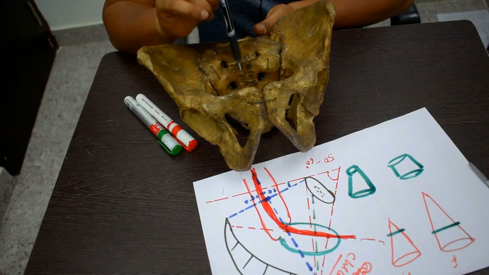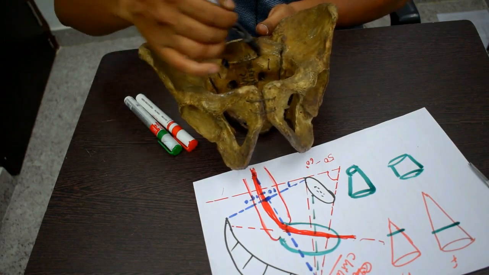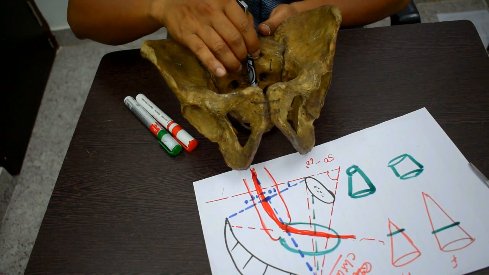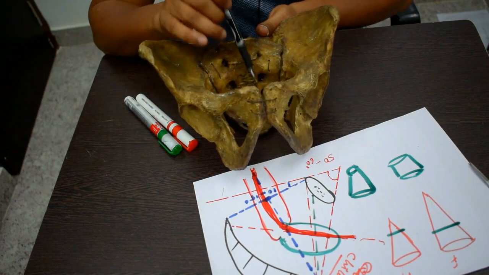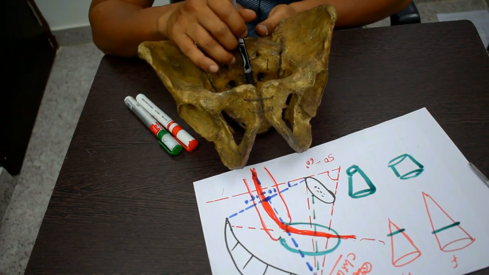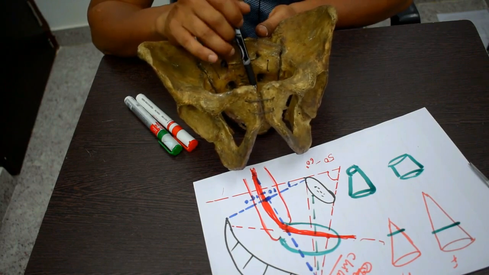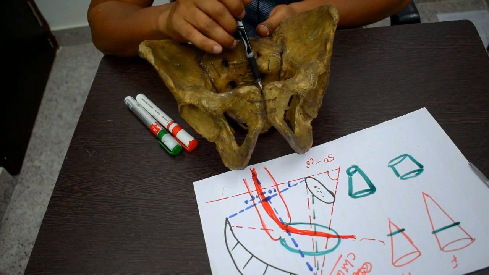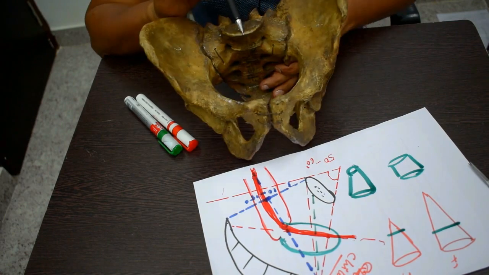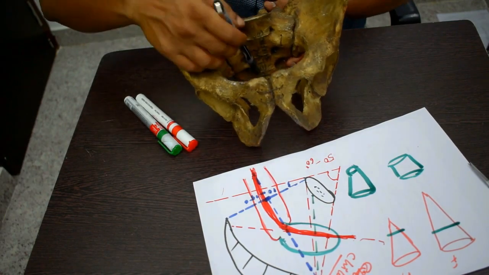That sacral index is expressed as maximum width by maximum length into 100. You will get one result. That result is sacral index. In case of males it is 105, but in case of females the sacral index is 115. Then you will see the curvature of sacrum.